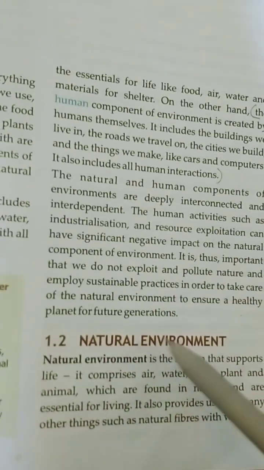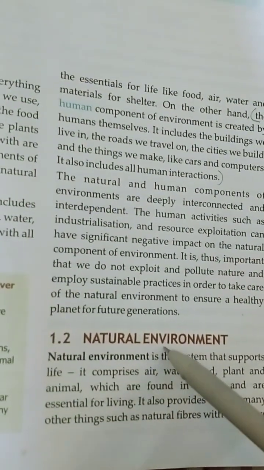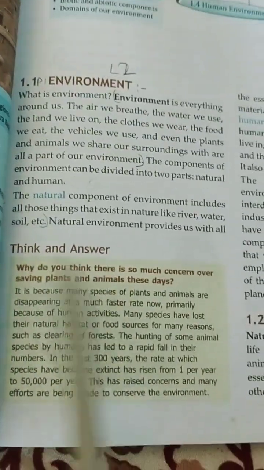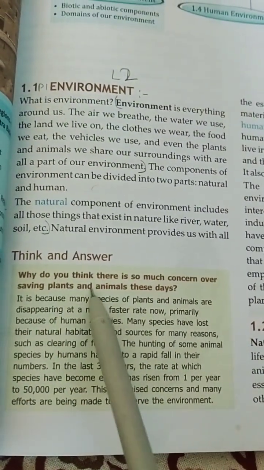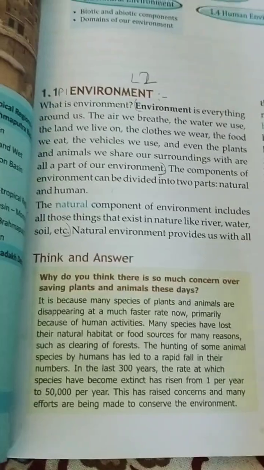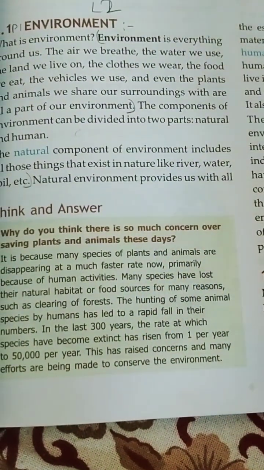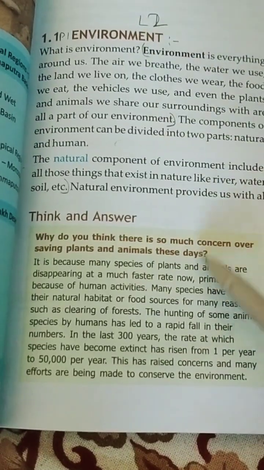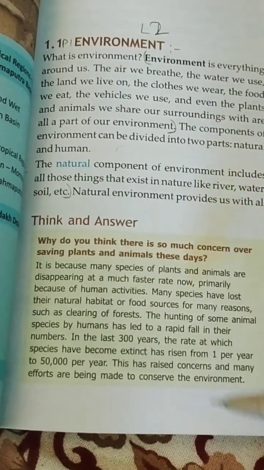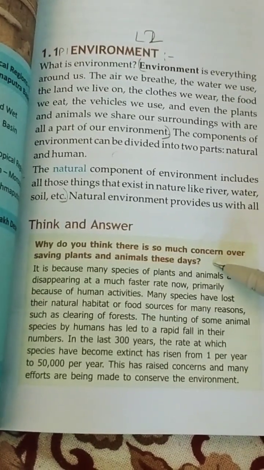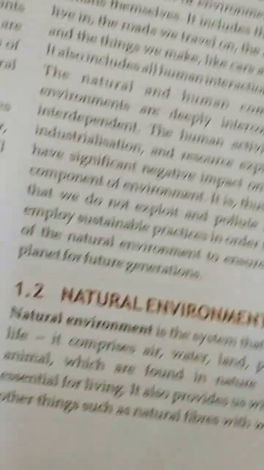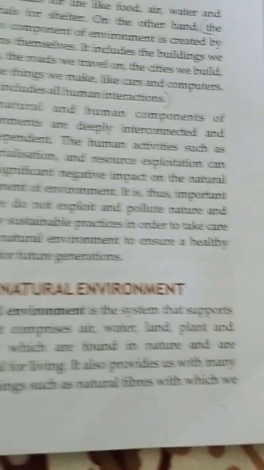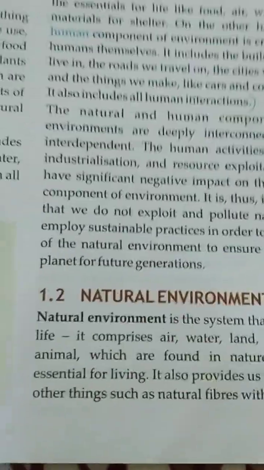Starting the next topic, 1.2 natural environment, I want to discuss something, that is our think and answer. Why do you think there is so much concern over saving plants and animals these days? The answer is given here. If you want, you can write it, and write your own answer and your own concern over this question in the comments. So let's start with our next topic, natural environment. Sorry for the shaking. I am holding with one arm and teaching with the other hand.